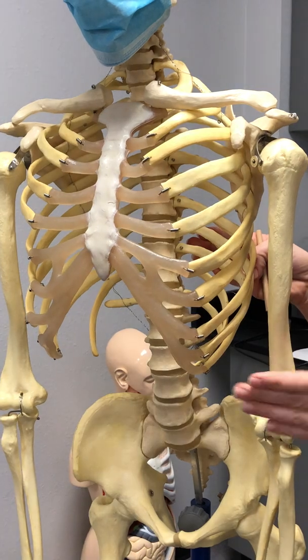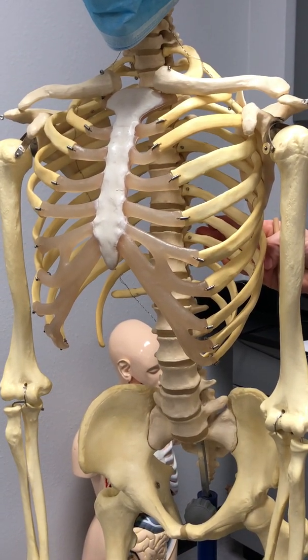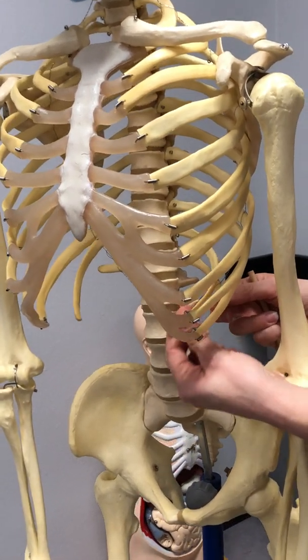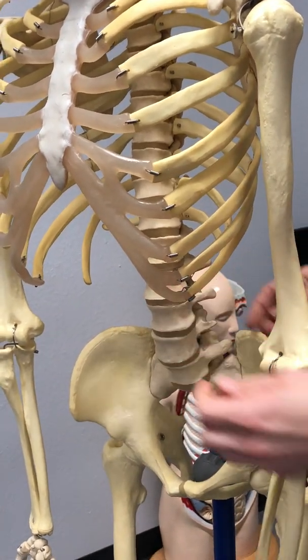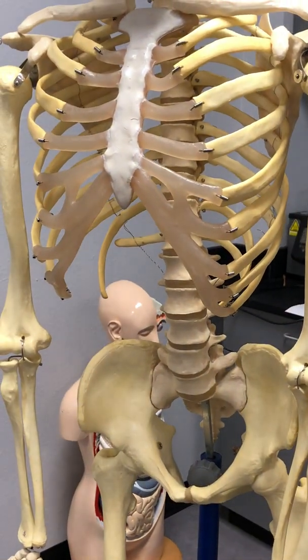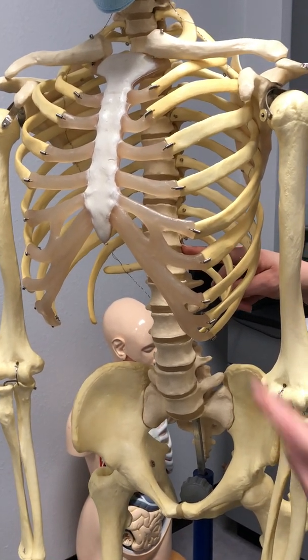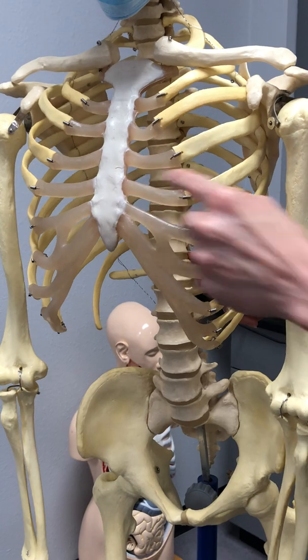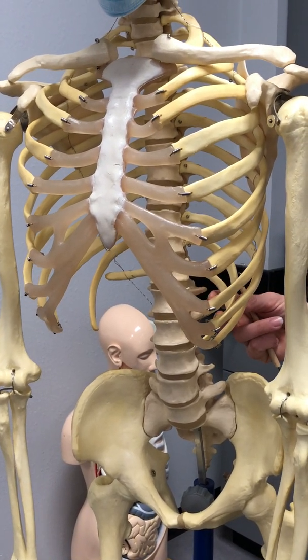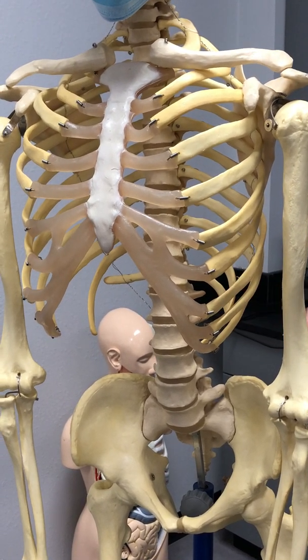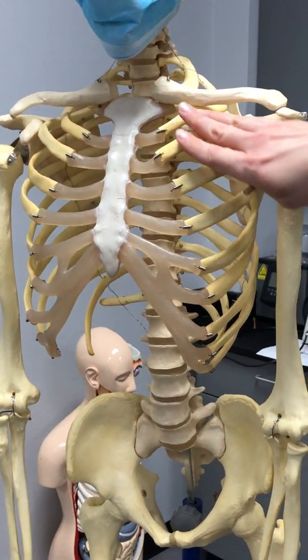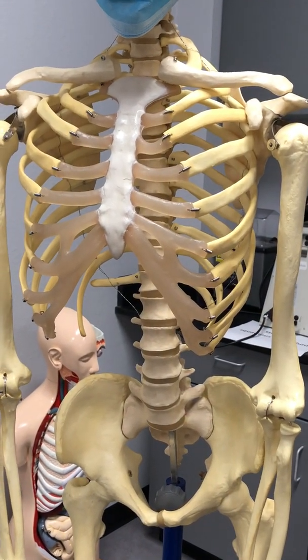Considered false ribs. And then 11 and 12 can also be called vertebral ribs because they only connect to the vertebrae. They don't connect to the cartilage and they don't connect to the sternum. So they're just called vertebral ribs. Right? All right, so you should know the difference between true and false ribs.